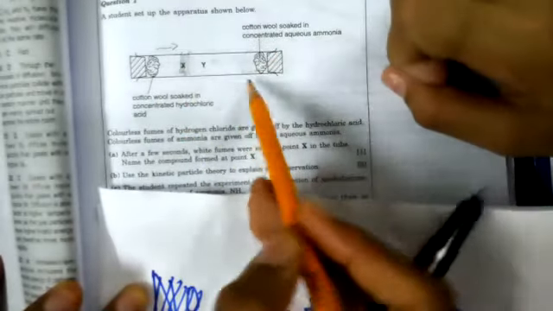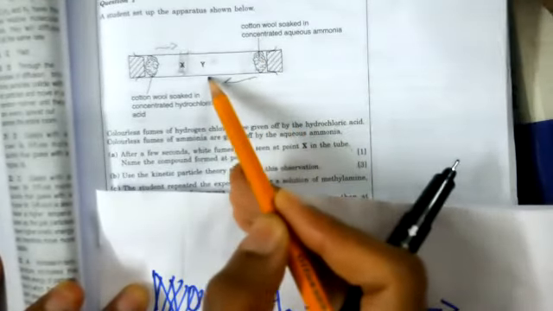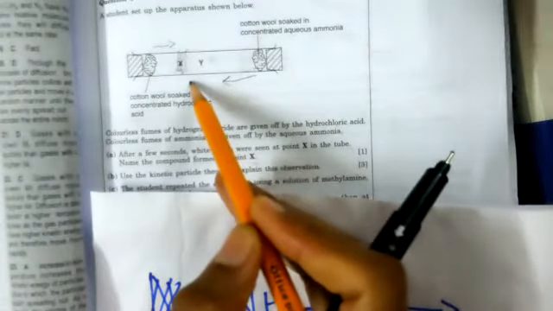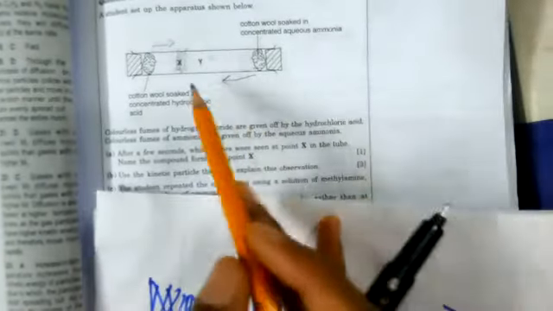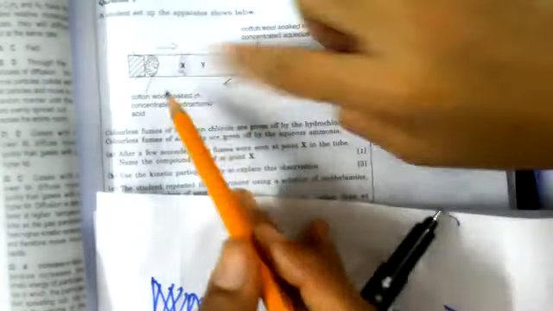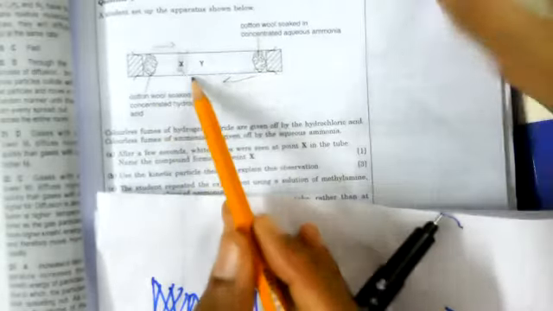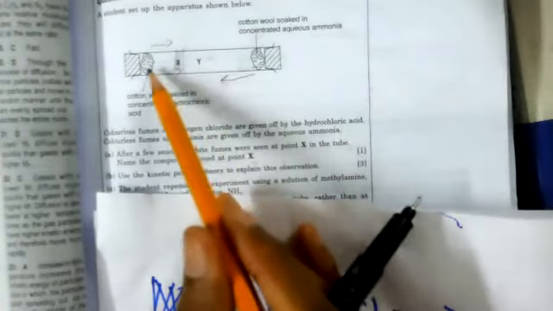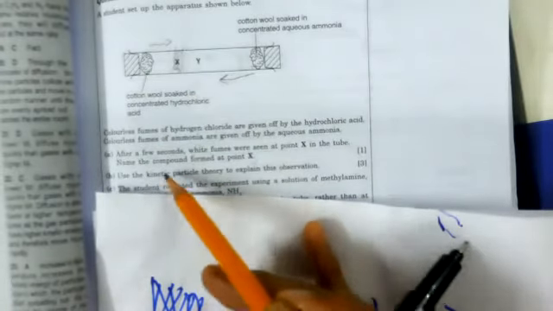Hydrogen chloride fumes are diffusing this way because they are moving from a region of high concentration to a region of low concentration. Here again, the molecules of ammonia are moving from a region of high concentration to a region of low concentration. And because ammonia is lighter than hydrochloric acid, that's why it traveled faster. So if you can see, there's much more space here than over here. Yes, the precipitate forms closer to hydrochloric acid, right?